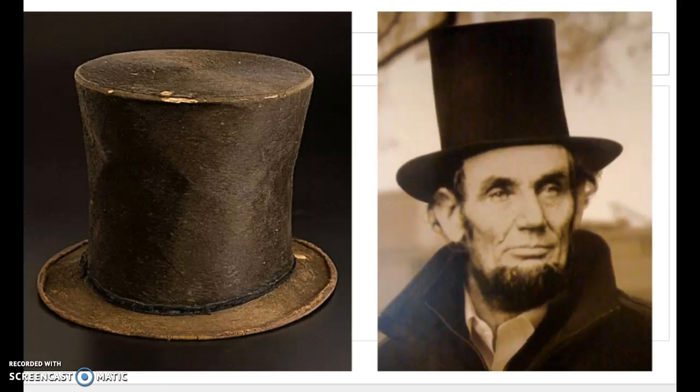On the night Lincoln died, he dressed for the theater in a silk top hat, to which he had added a black silk mourning band in memory of his son Willie. When Lincoln was shot, the hat was on the floor beside his chair.